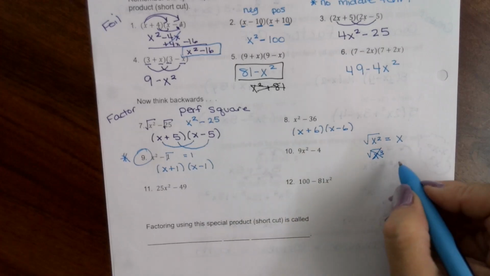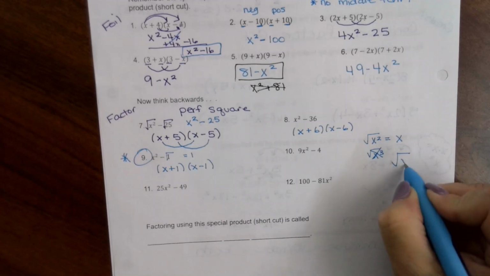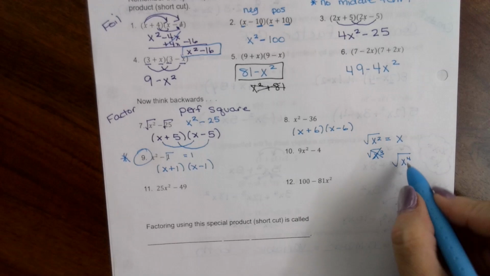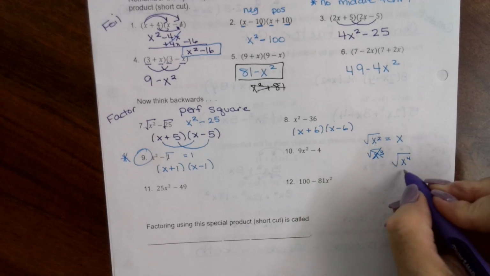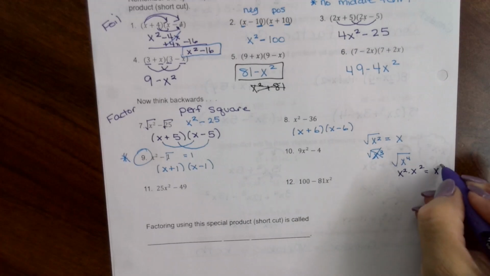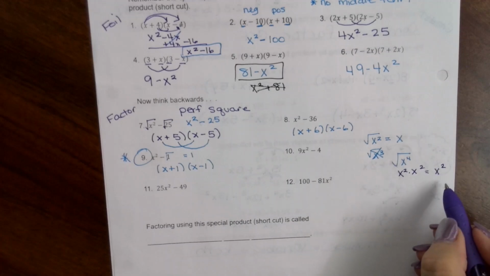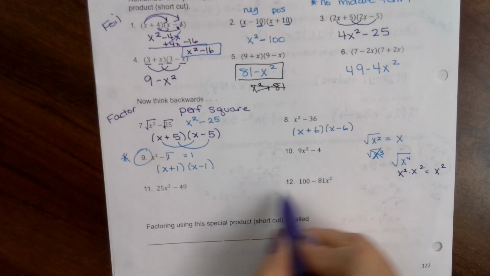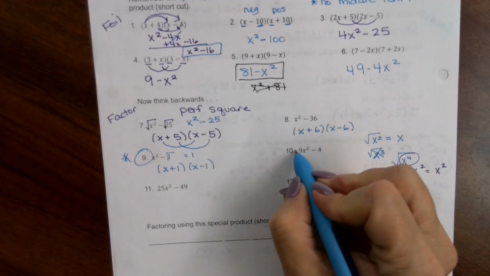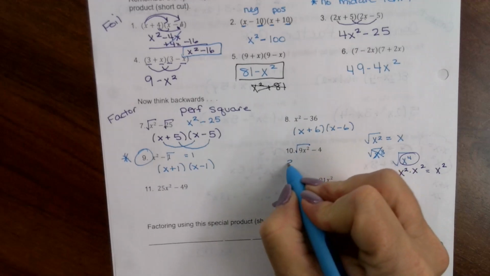Actually, let me show you one more. If I had the square root of x to the 4th, I can take the square root of x to the 4th. Remember, the square root means we're looking for a pattern. Well, this is x squared times x squared. So I have 2 of those. So because I have 2 of those, I can pull out 1 x squared. And I know all of these are just x squared, but know that you can do this with other numbers as well. Okay? So if I take the square root here, I end up with 3x.